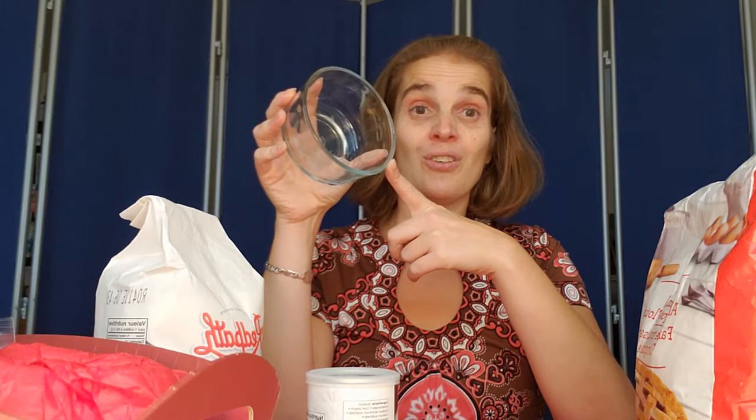So there's two approaches to this. You can have everything pre-measured out in little containers. Either way works for me, depends on how good your child is at measuring and how much of a mess you want to clean up afterwards.